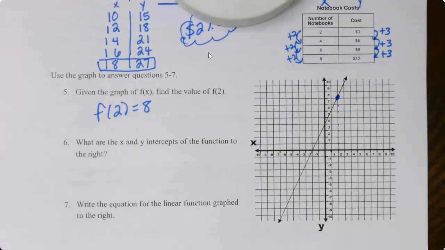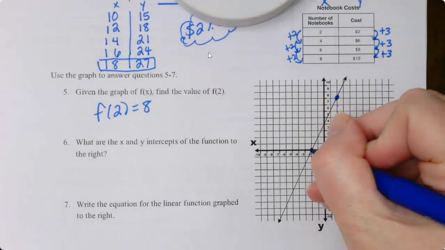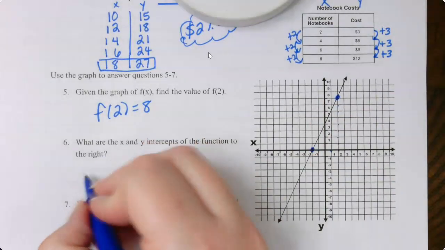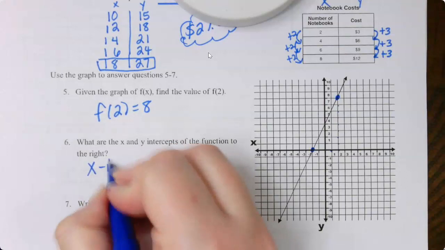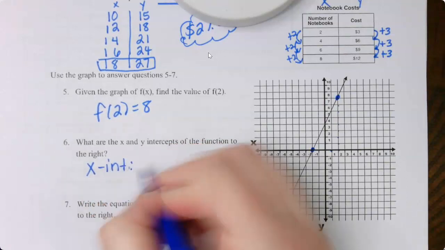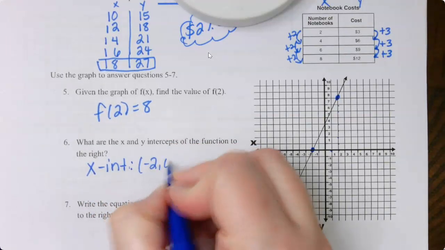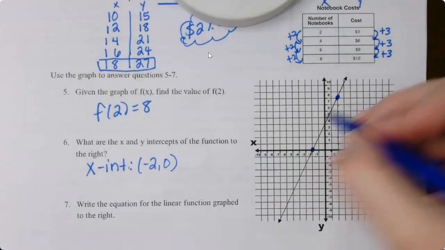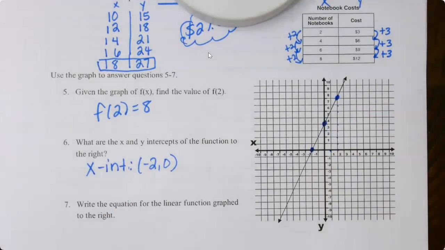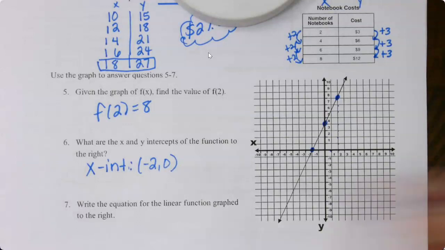Question 6. What are the x and y intercepts of the function to the right? Okay, our x-intercept is where the graph crosses the x-axis, that's here. And that's going to be at -2, 0. The y-intercept is here, and that's at 0, 4.